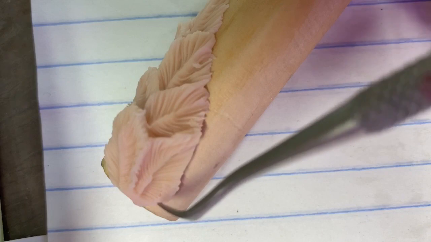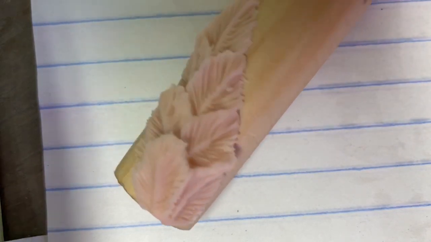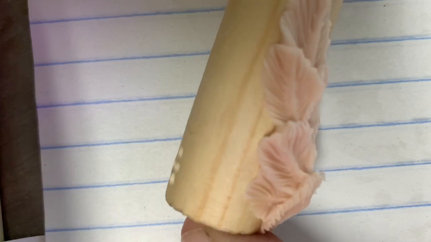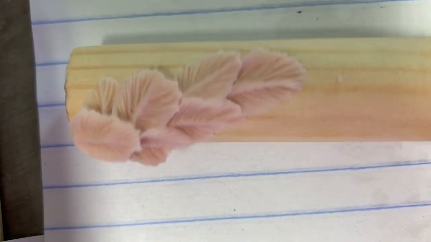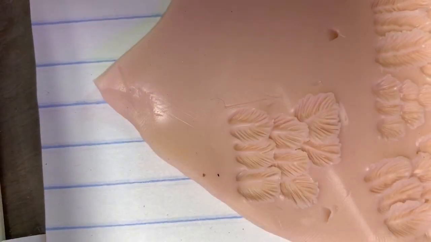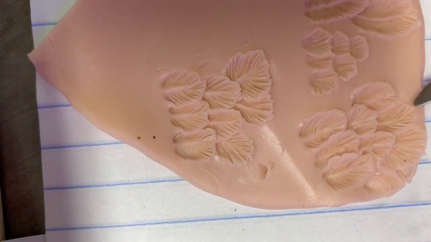So as you can see, this is not so difficult. And look, we already have feathers on this piece of wood. So this is with the snake, and this is on a flat surface, as you can see here.